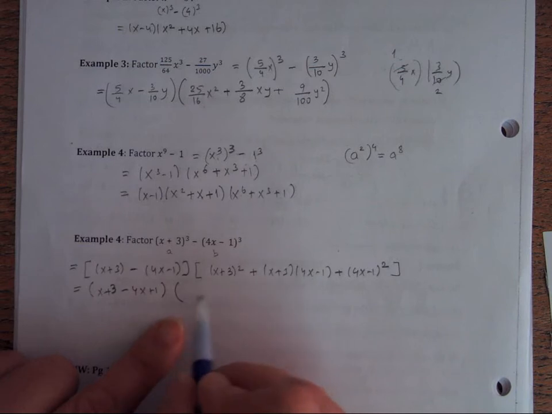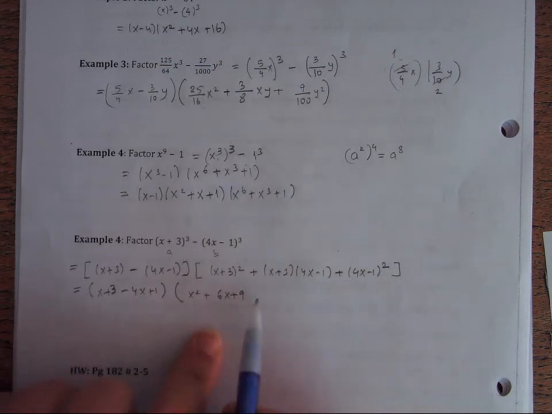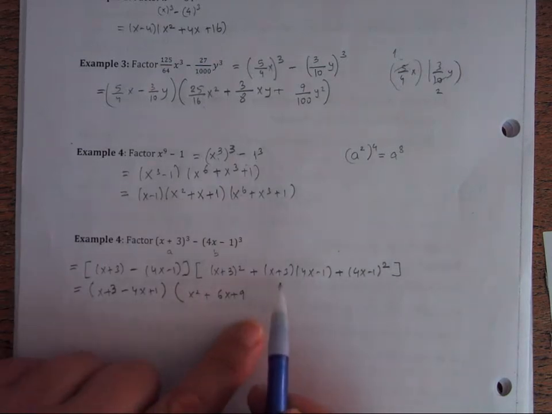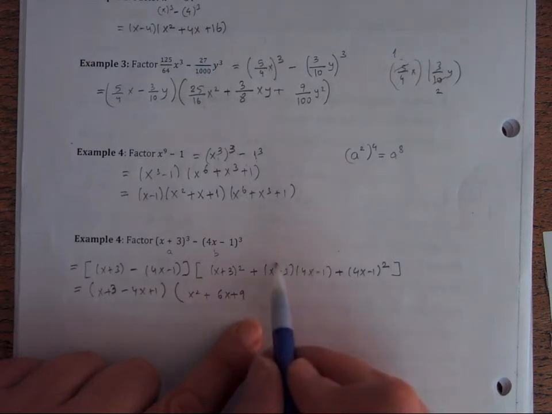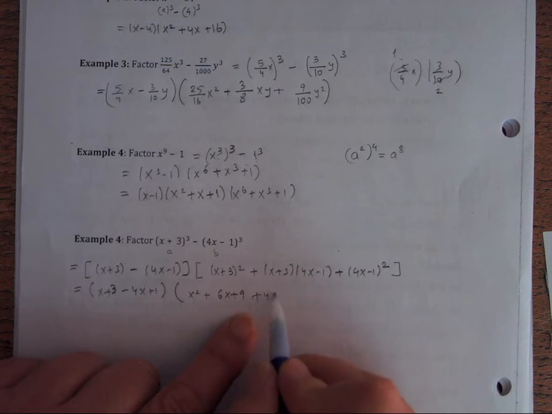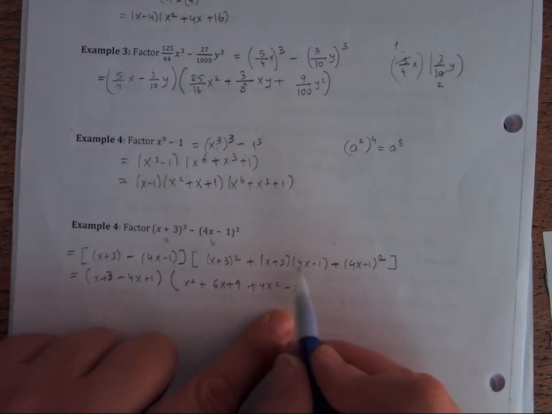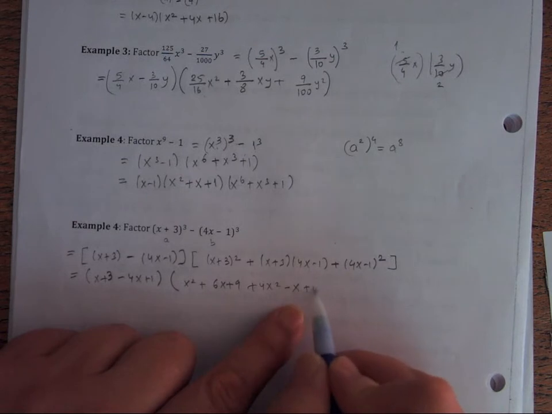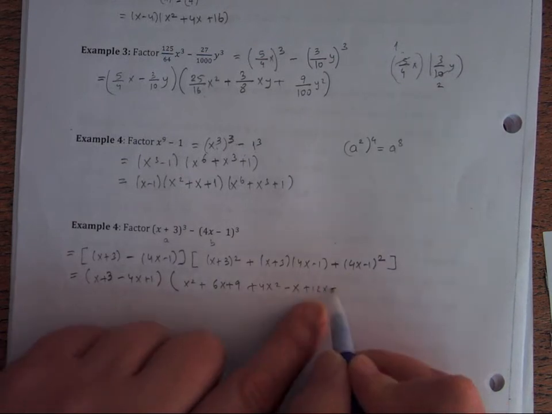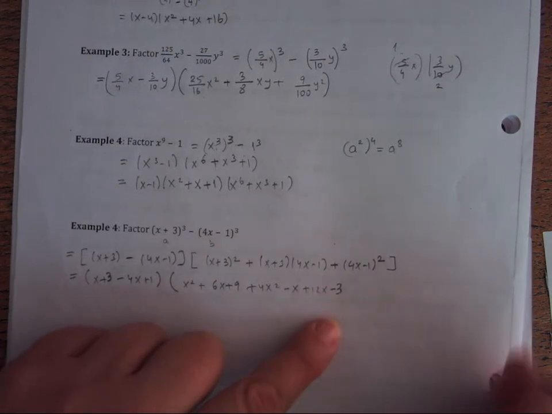So apply that. So you get x square plus 6x plus 9. Now multiply, FOIL these two. So you have x plus 3 times 4x minus 1. So x times 4x, 4x squared. X times negative 1, negative x. 3 times 4x, 12x. 3 times negative 1, negative 3.